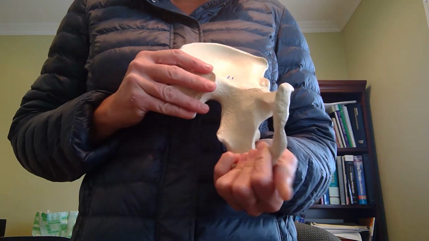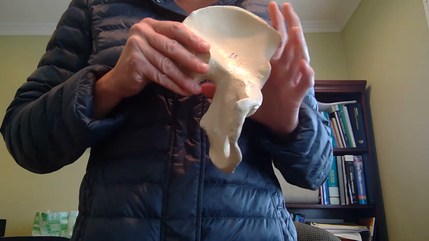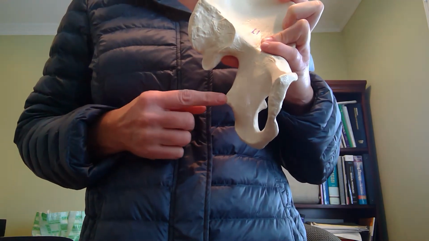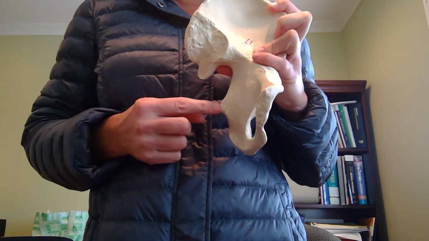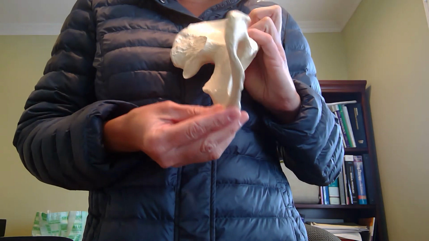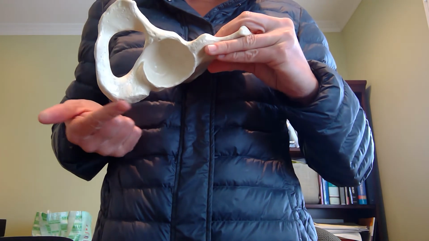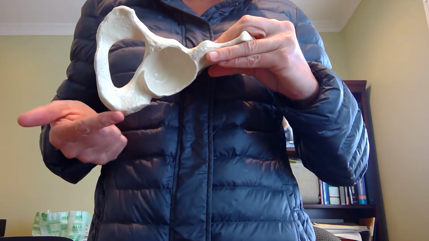Moving on to the ischium, this portion. With the ischium, you notice this spine. This is called the ischial spine. And this bottom part here is the ischial tuberosity.